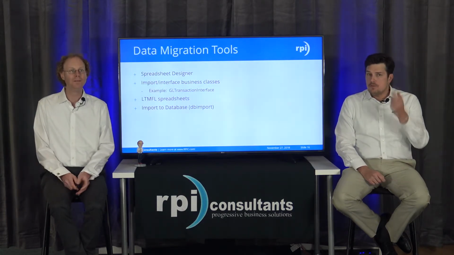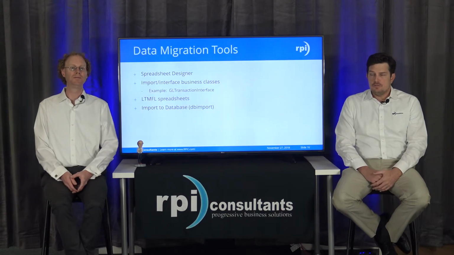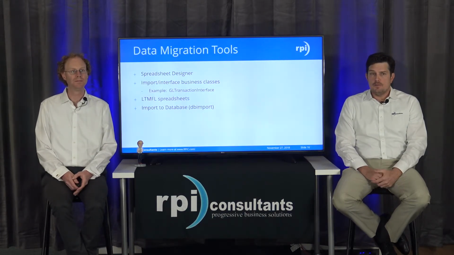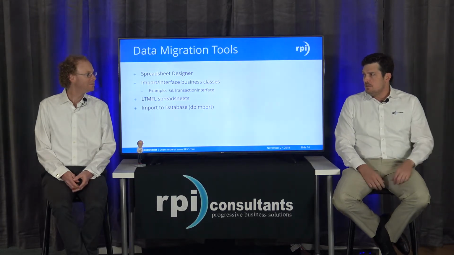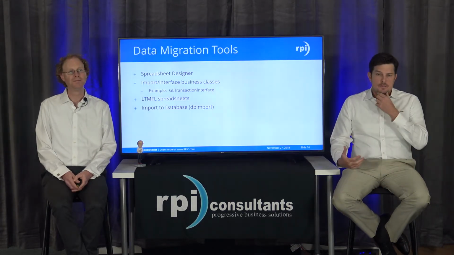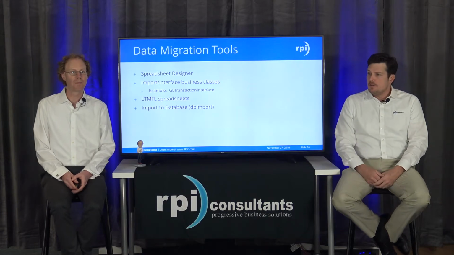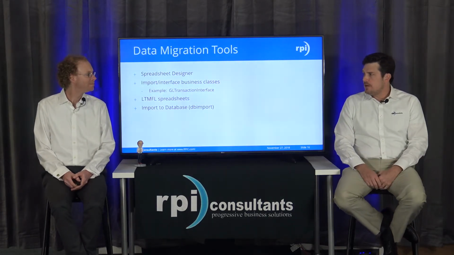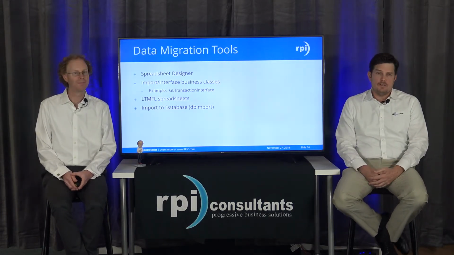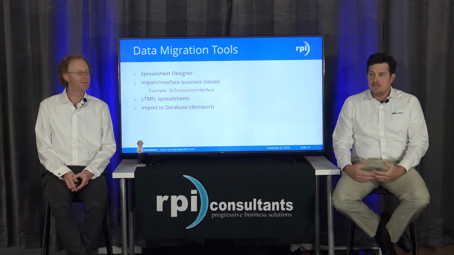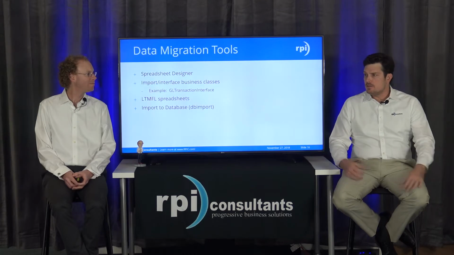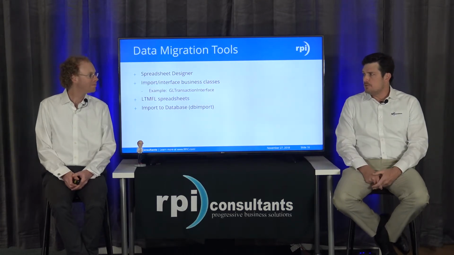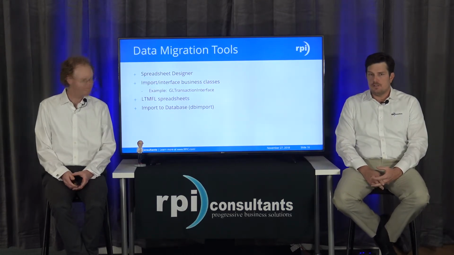And one of the tools that I use, for every GHR migration I do, is the LTMFL spreadsheets. They're distributed by Infor. They give you all the fields, possible values for those fields, and a little field definition. It not only helps me keep things organized, but it helps the clients understand what they're loading as we go through the requirements gathering stage.